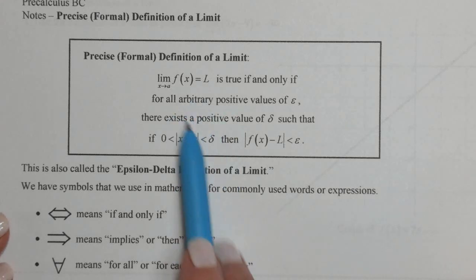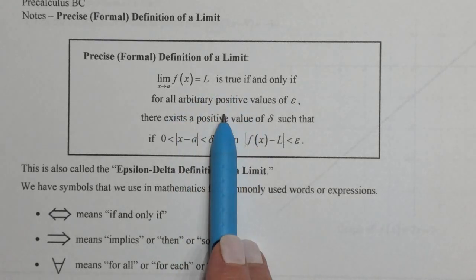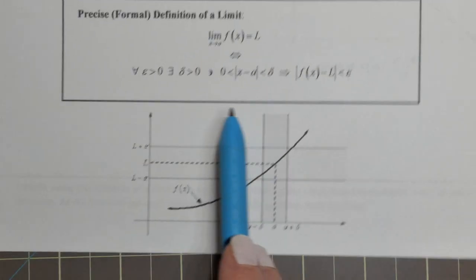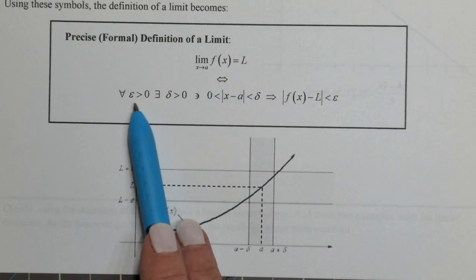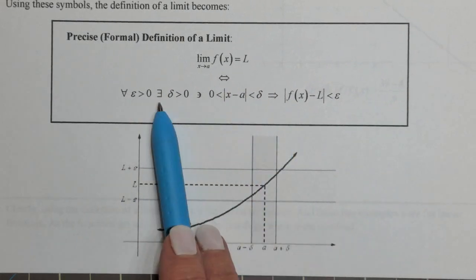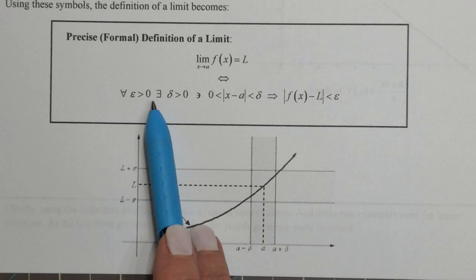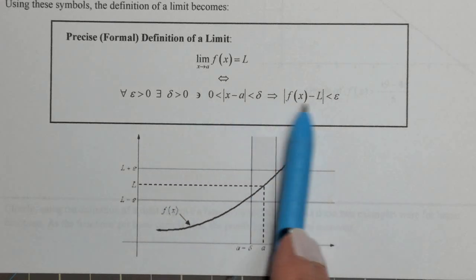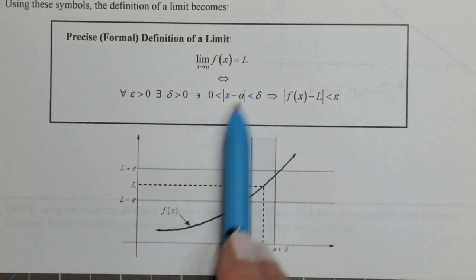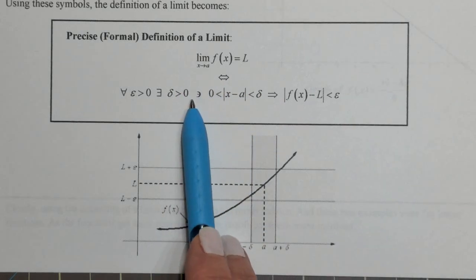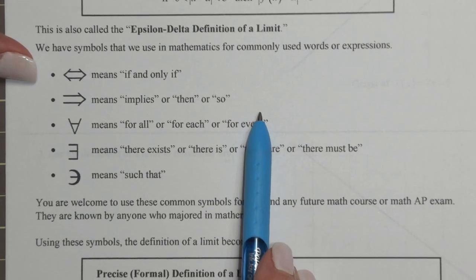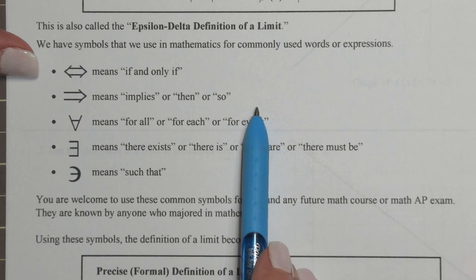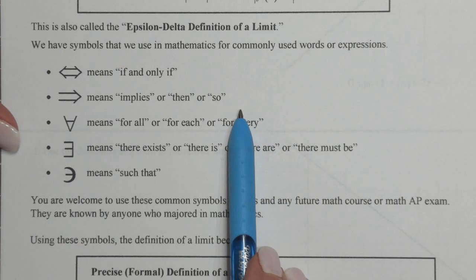Now, this is not what my professor wrote on the board, though. What my professor wrote on the board was this here. So, these symbols that I had never seen before, and this is what he told me the definition of a limit was. So let's go through these symbols. It's worthwhile. If you are in this course, you are hopefully going to do more math.